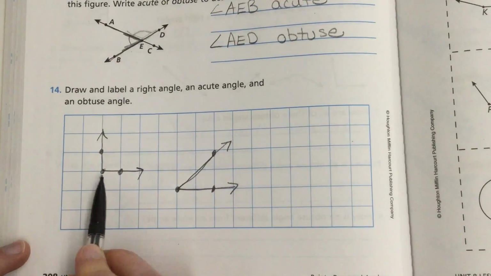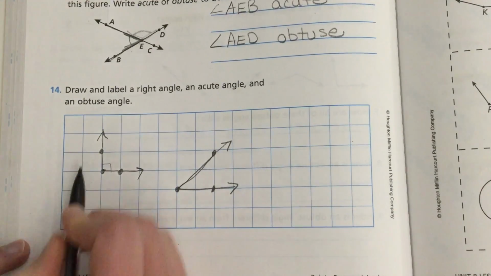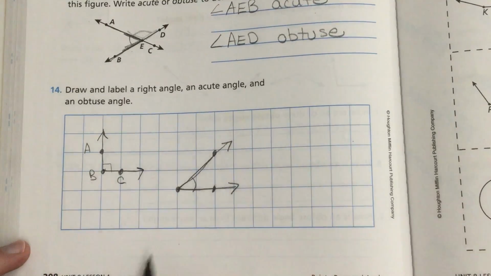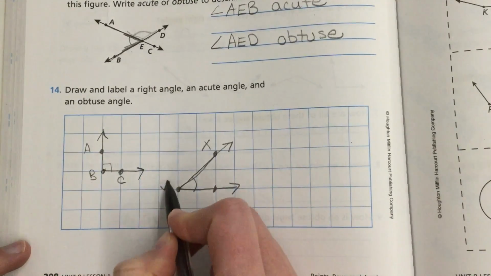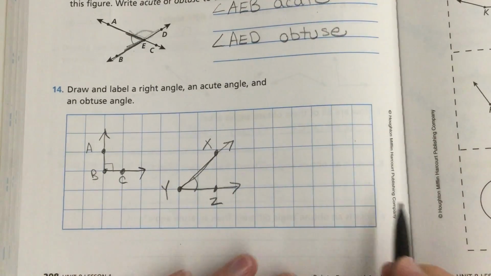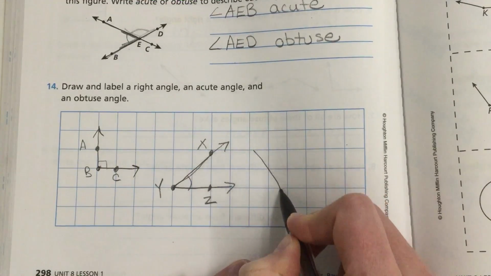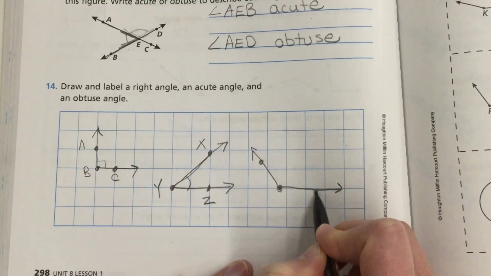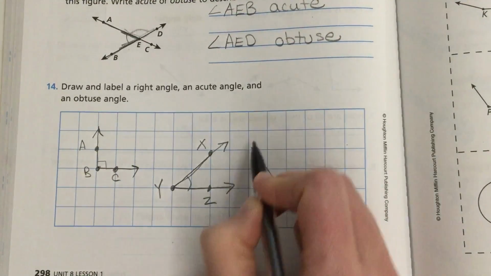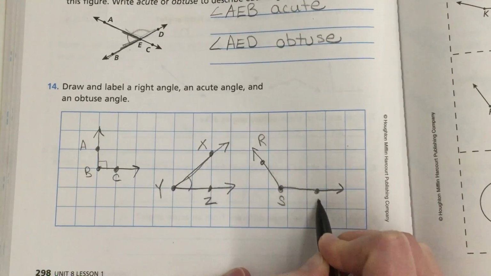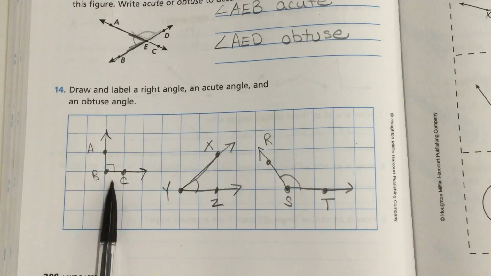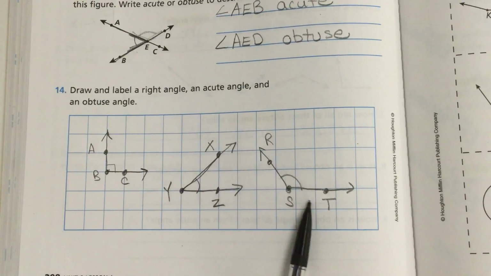Okay, so my right angle is here, and you can tell because it looks like a square. It looks like part of a square. I'm going to make that one A, B, C. Here's my acute angle. It's smaller than a right angle. I think I will do this X, Y, Z. And then I will do one that is greater than 90 degrees, and this one is called an obtuse angle. And I'll do this one R, S, T, and you can show your angle right in there. So that's how you draw a right angle, acute, and obtuse.